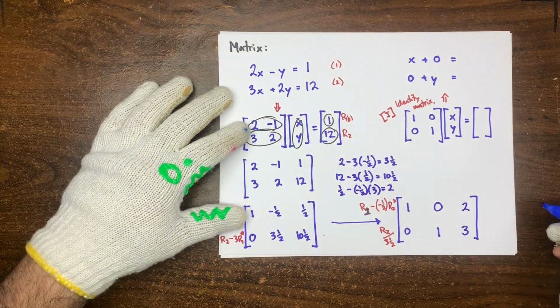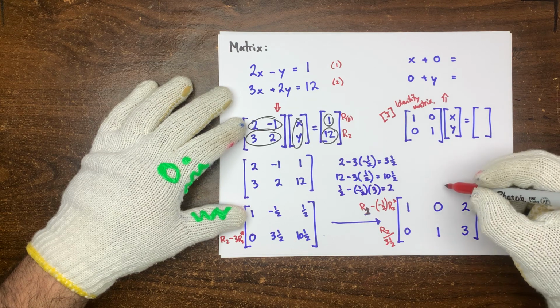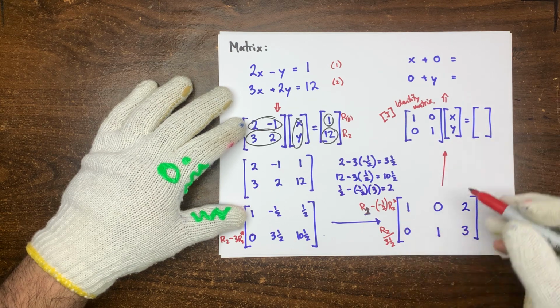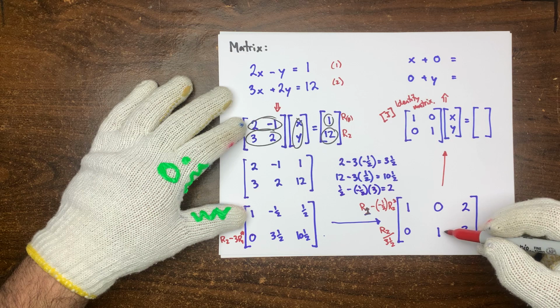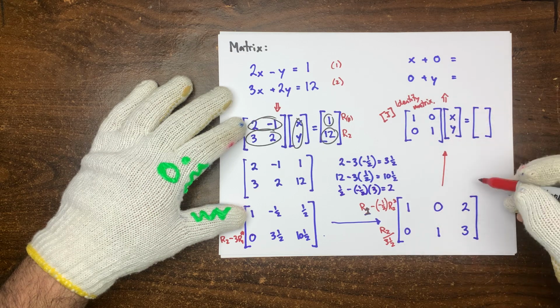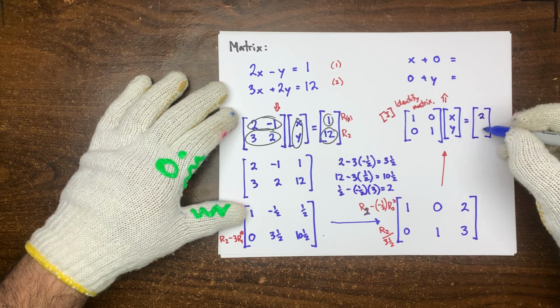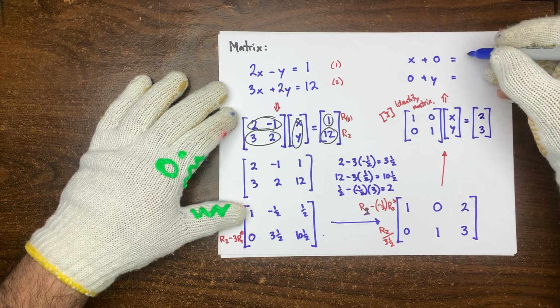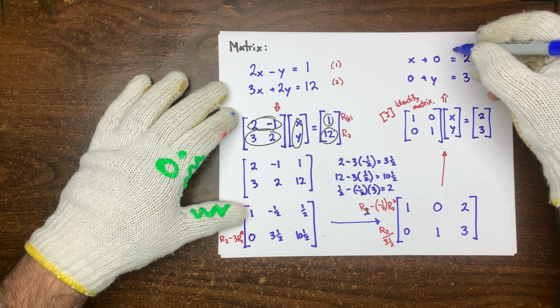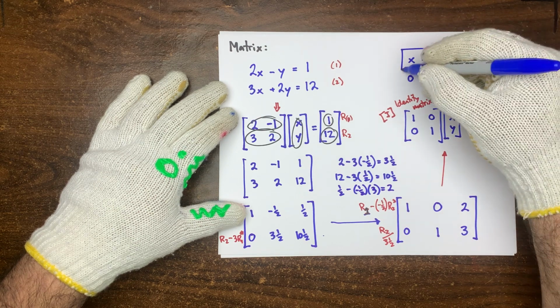Okay, 2. And we have now done our identity matrix. See, we got the 1s on the diagonal and 0s everywhere else. Put it back into matrix form, put our values in there, 2 and 3, and when we put it back into equation form, there's the answer. X equals 2 and Y equals 3.